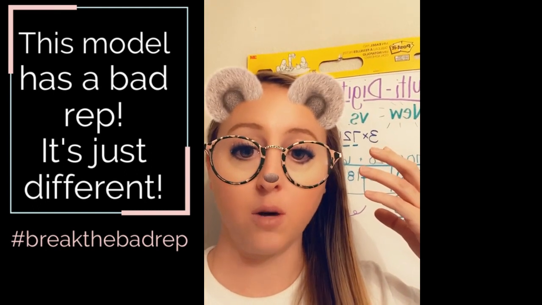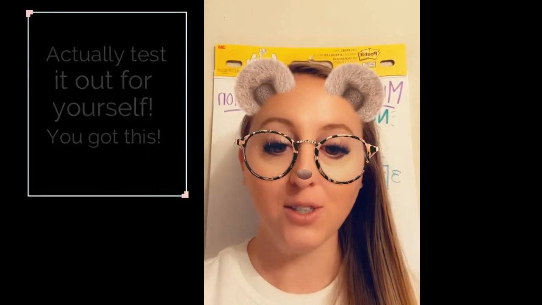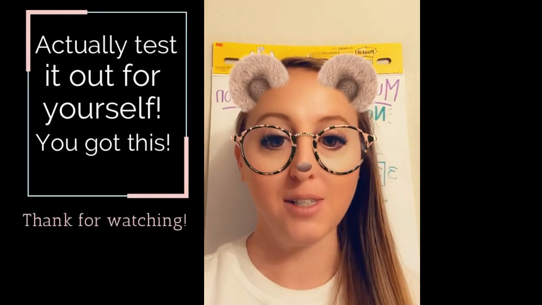So honestly, they're probably building a foundation to where they'll be able to just do this in their head one day. And a lot of students who are strong with math are naturally grouping numbers this way in their head. So this is just a way for kids who can't do that to visually see it. So math has not changed, just some of the strategies. So just try it out and see how you like it.